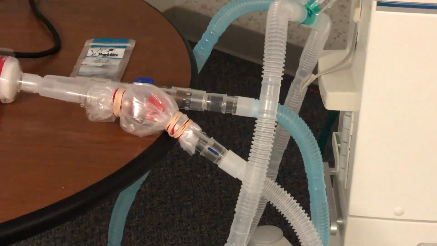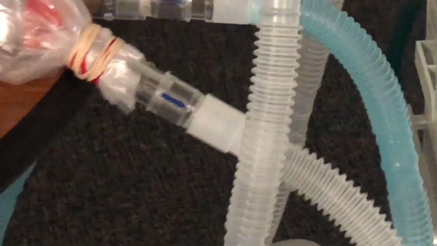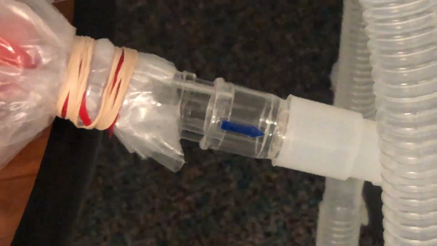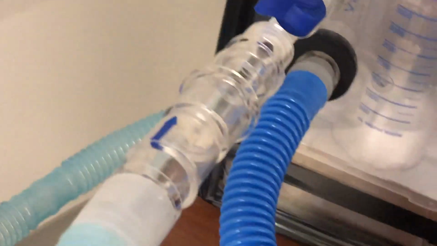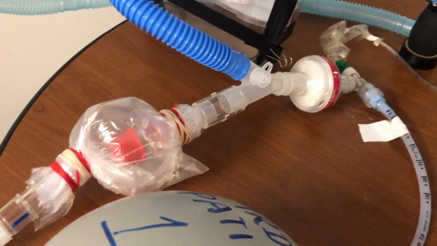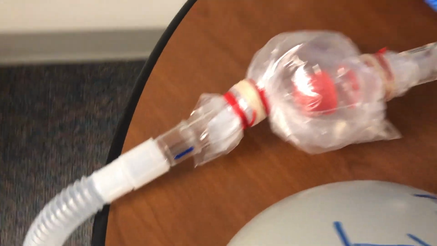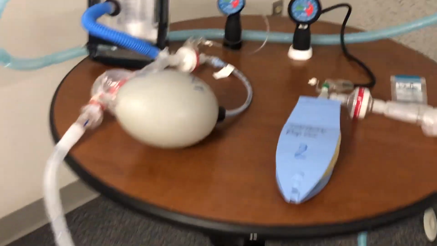So it has to be in both the inspiratory and expiratory limb. If you see, this is a one-way valve which is readily available, and that is another one-way valve in the inspiratory limb. Same thing is happening with this patient. This is a one-way valve, this with the arrow, and then on the expiratory side this is a one-way valve.